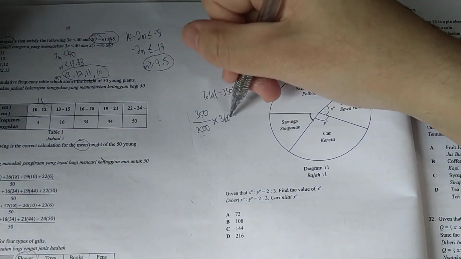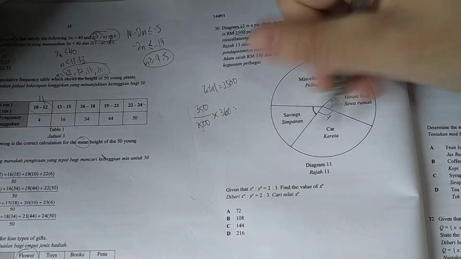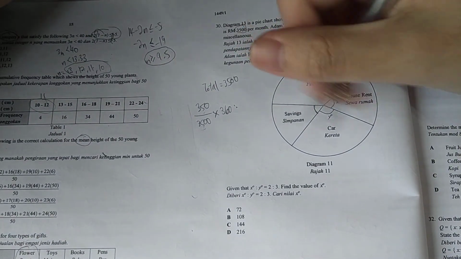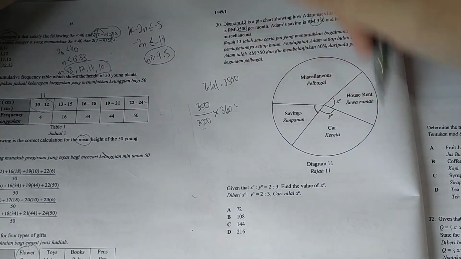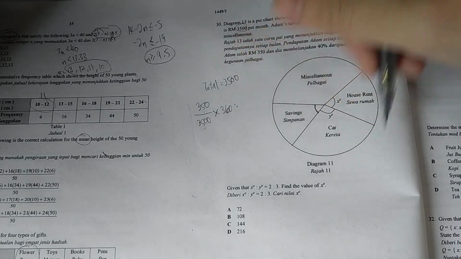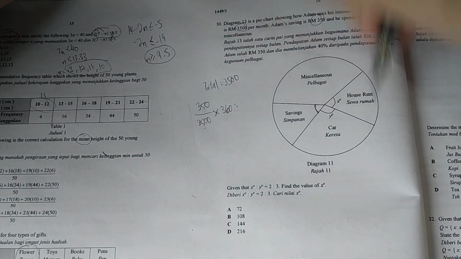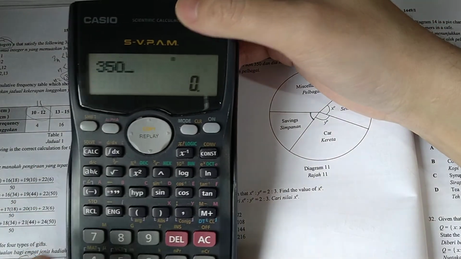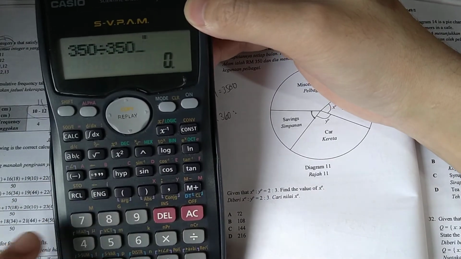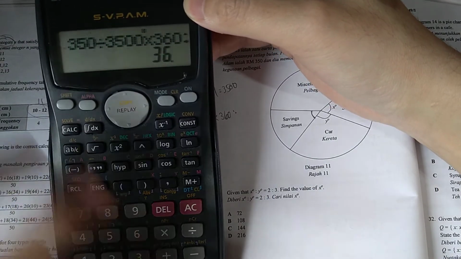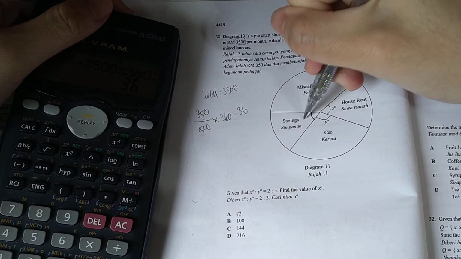Okay, of course, if you want in percentage, you have to times 100. But now, this is a pie chart and we want it in angle, in degree. So, if percentage, the total is 100. But if it's in a pie chart, the total is not 100, it's 360. So, 350 divide 3500 times 360. Because you want to convert into angle. So, you know saving is 36 degree.